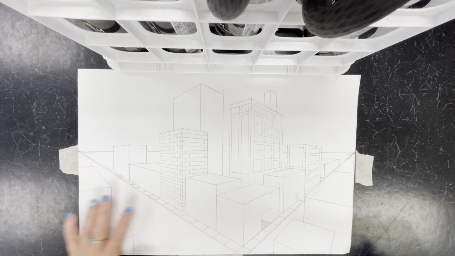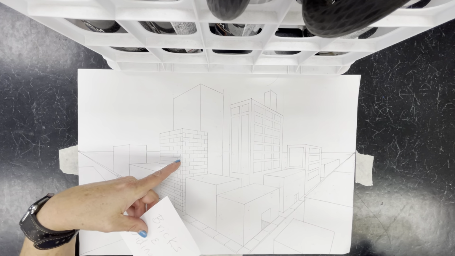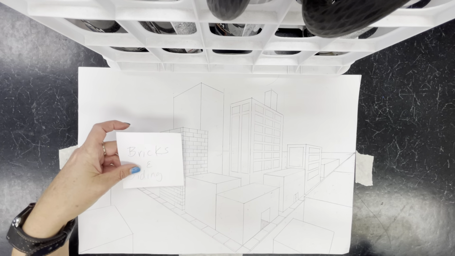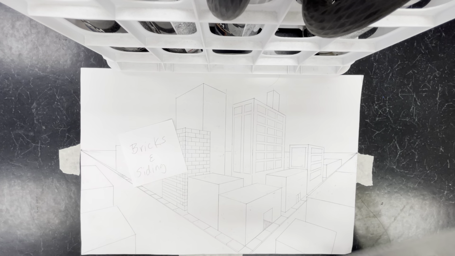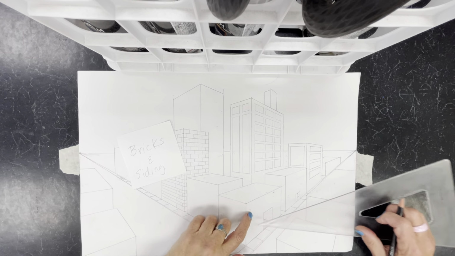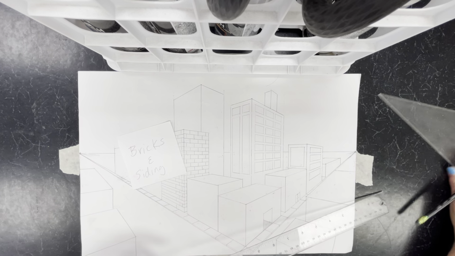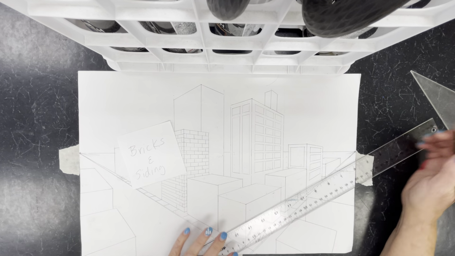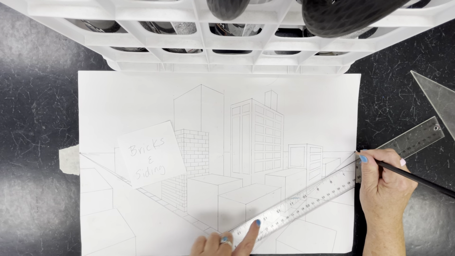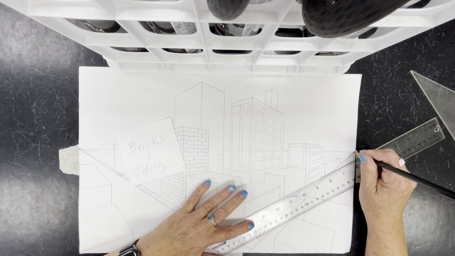Okay, now we're gonna do bricks and siding. So I already started to do some bricks on this one. So bricks and siding, I'm gonna start with siding and then I'm gonna do bricks. I'm gonna start with this building here. If I am drawing them on the right side of the building, I'm using the right vanishing point. When I'm drawing on the left side, I'm using the left vanishing point.